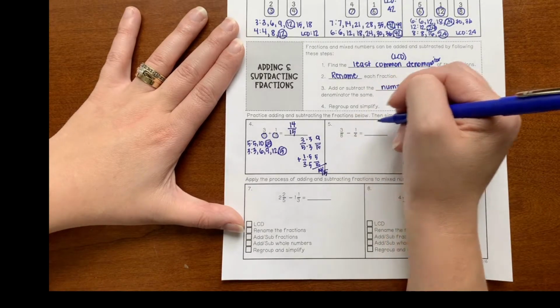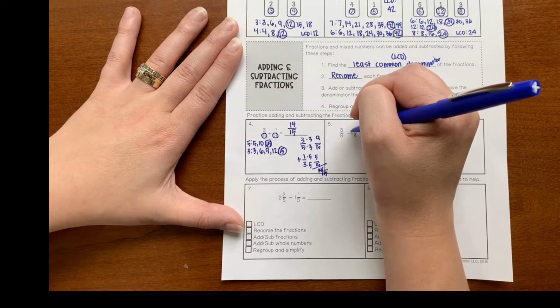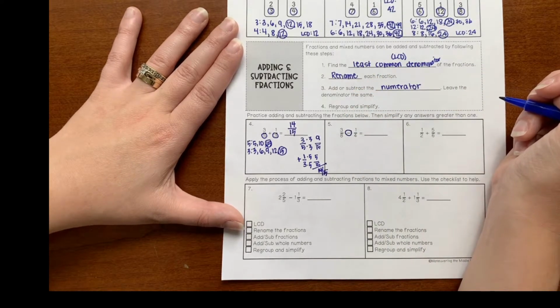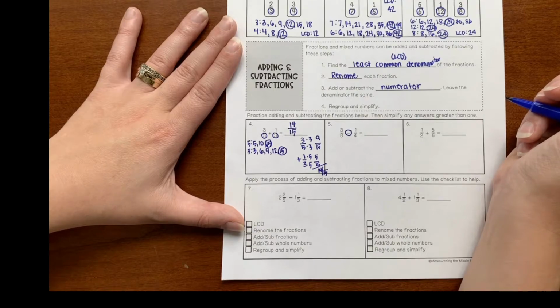Now I want you to try the same process with problem number 5. The only difference is that you're going to be subtracting instead of adding. So don't forget to do the right operation. Pause the video and solve the problem, and then come back and look and check your work.